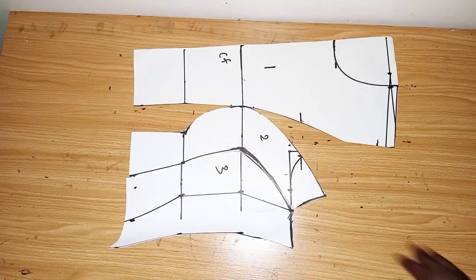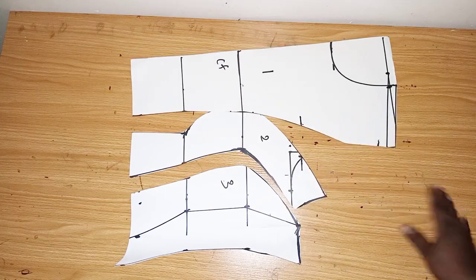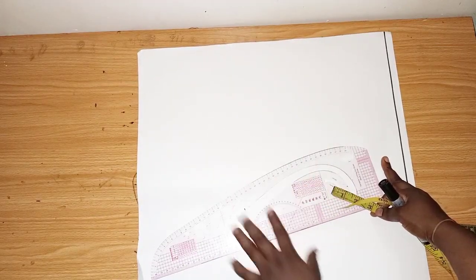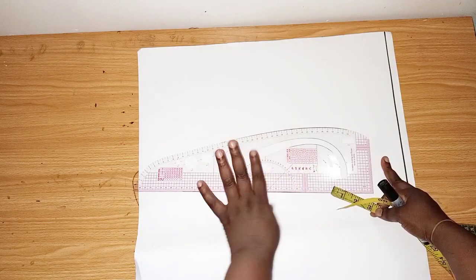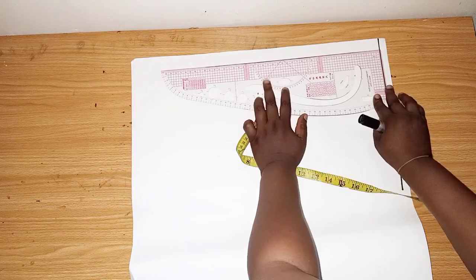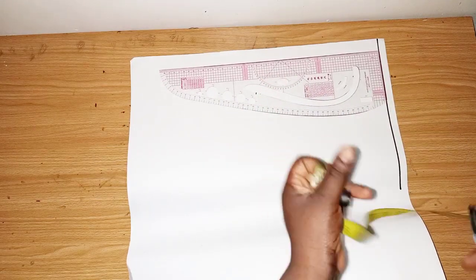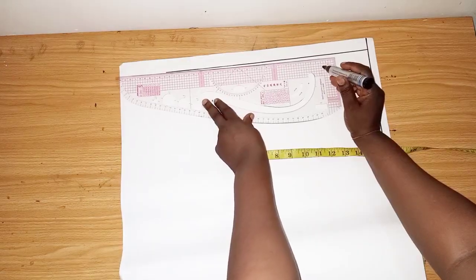So this is it. So this is how we are going to be placing it on our fabric to cut out. For the back part, I'll be drafting out my basic bodice pattern for the back. So on this part, I'll leave out 1 inch or 1.5 inches as my zipper allowance. So this will be for this.